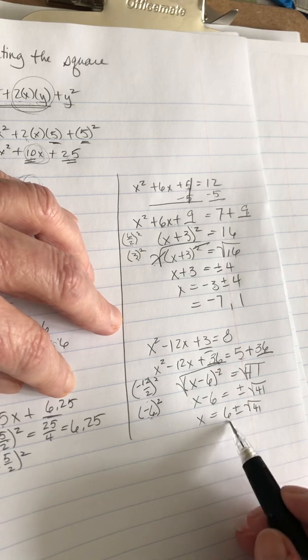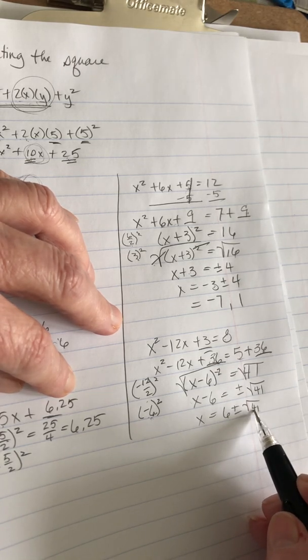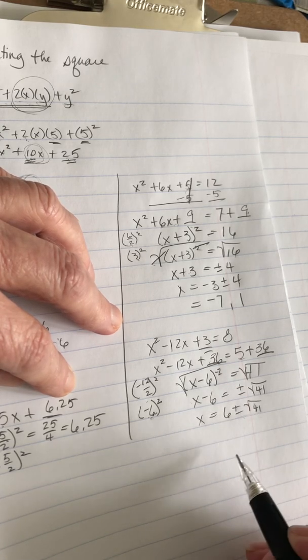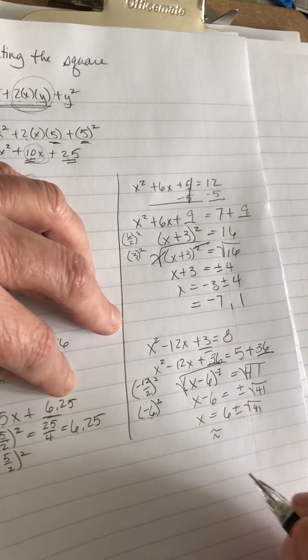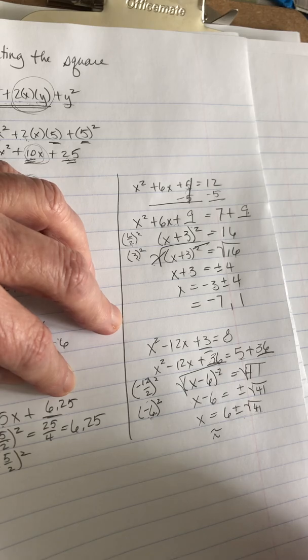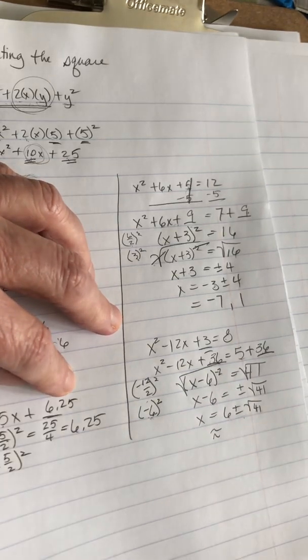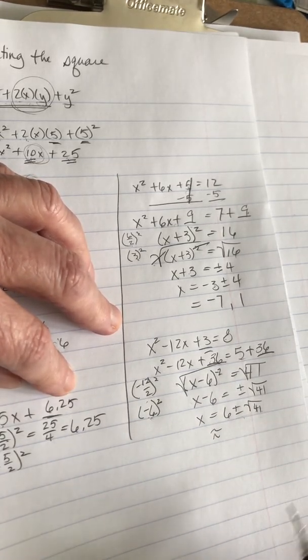I never round this off until I've calculated my answer. It's going to give me a decimal, and we're going to round to the nearest tenth. I'm not going to work that out now. You can do that on your own. It's the steps on getting there that you need to know.